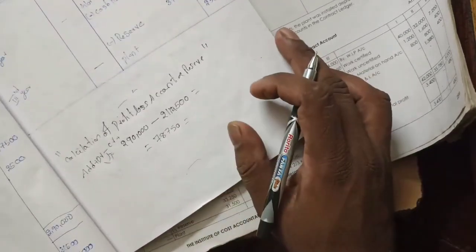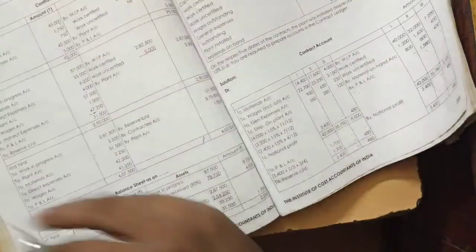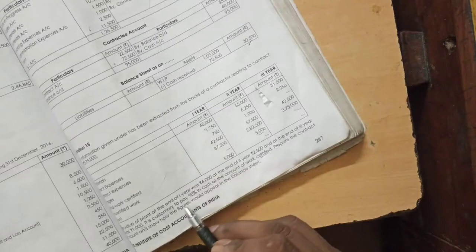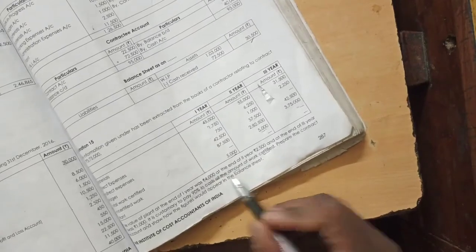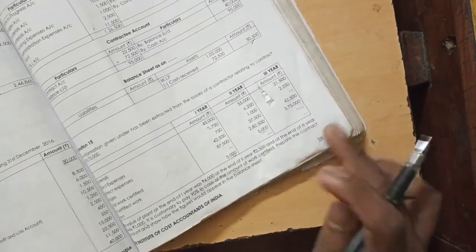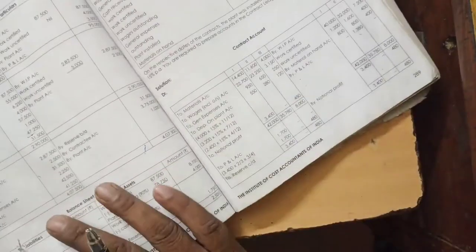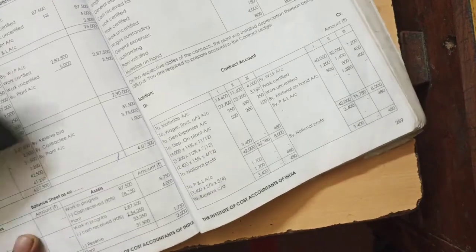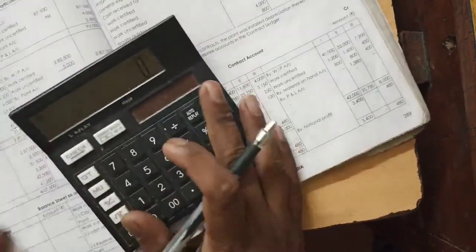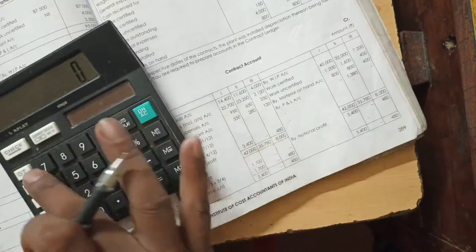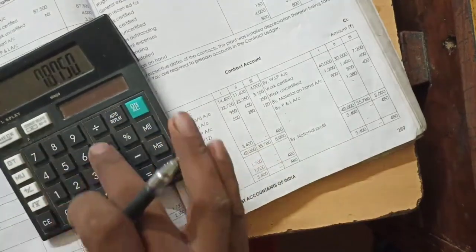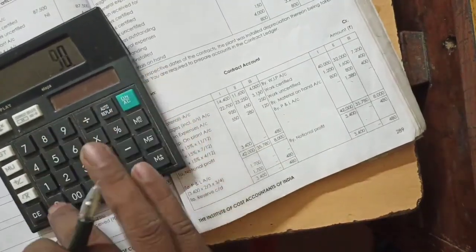So it is already mentioned 90%. It is customary to pay cash 90% of the amount of work certified. So that is 2 by 3, more than 50% here. So we calculated 78,750 into 2 by 3 divided by 90%.